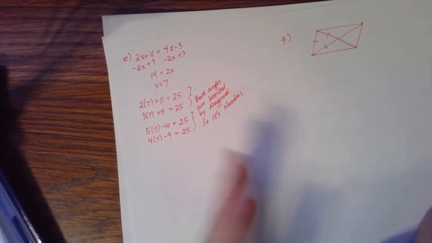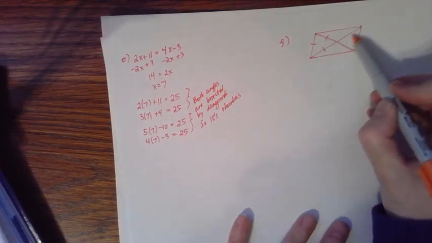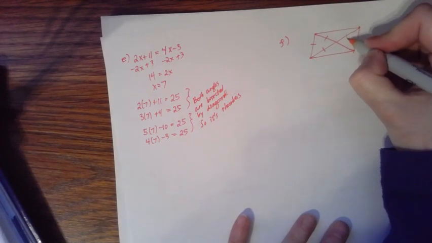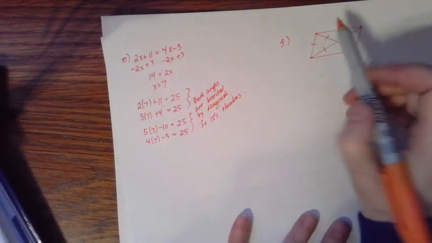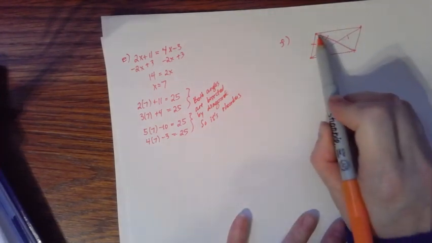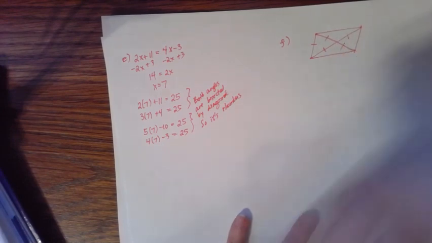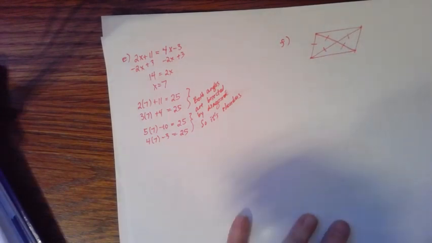They bisect each other. So that means this diagonal is cut in half. So this side and that side are the same. This diagonal is bisected, so this half and this half are the same. Okay. So let me just name these.